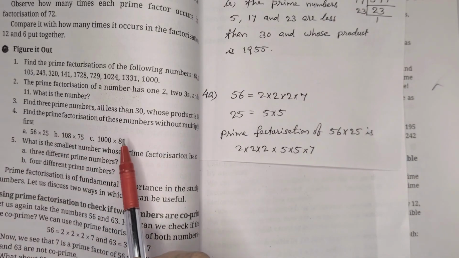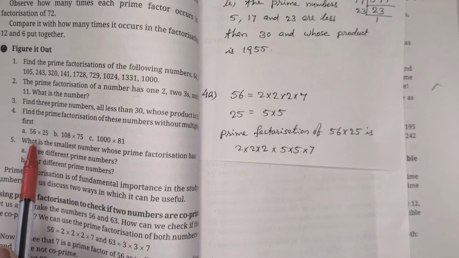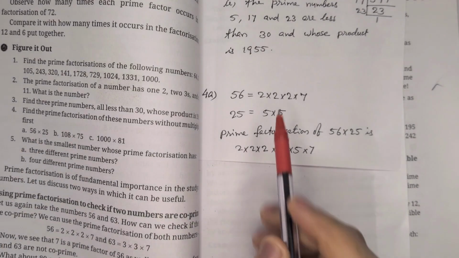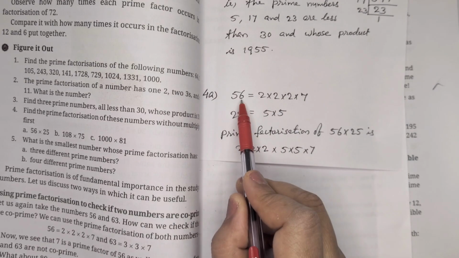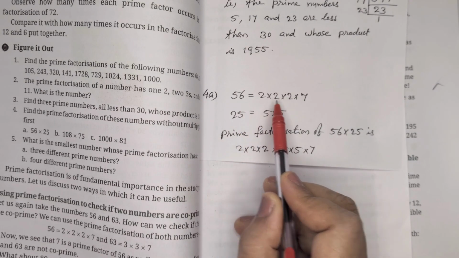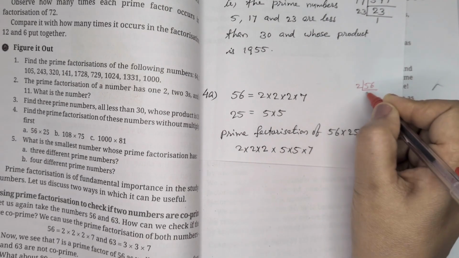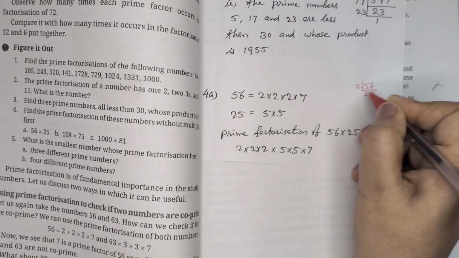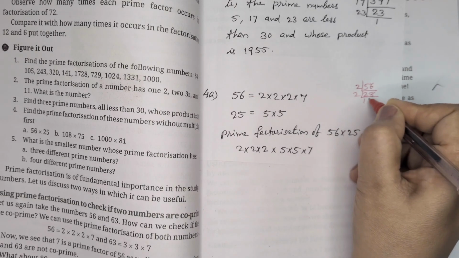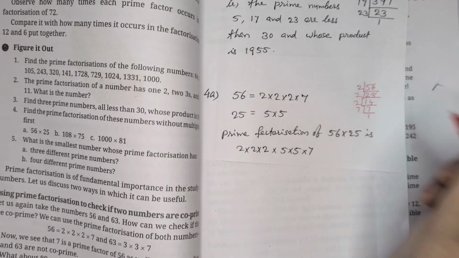Fourth question: find the prime factorization of these numbers without multiplying. First, 56 times 25, a product of two numbers. So we have to write the prime factorization of both the numbers. 56 divided by 2 gives 28, again by 2 gives 14, again by 2 gives 7, and dividing by 7 gives 1.